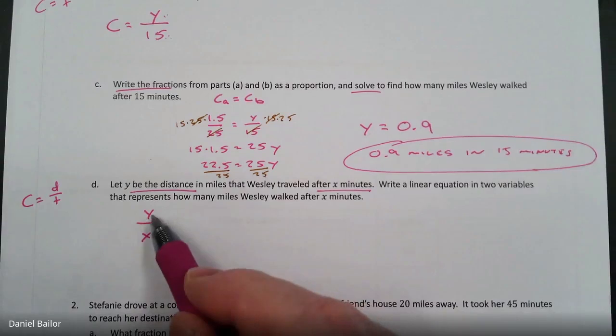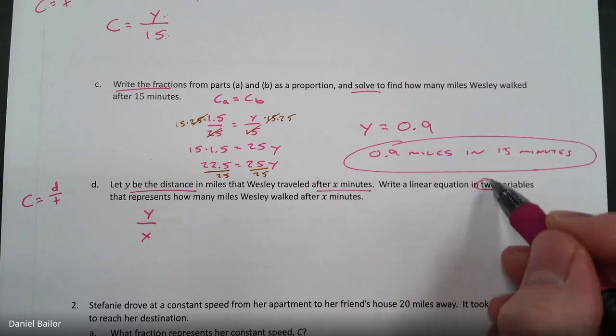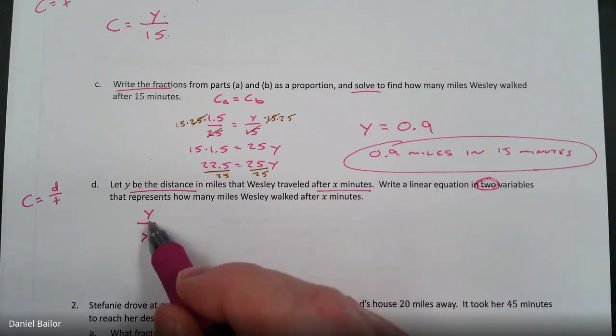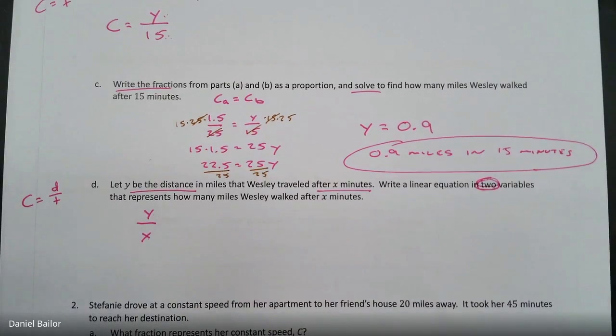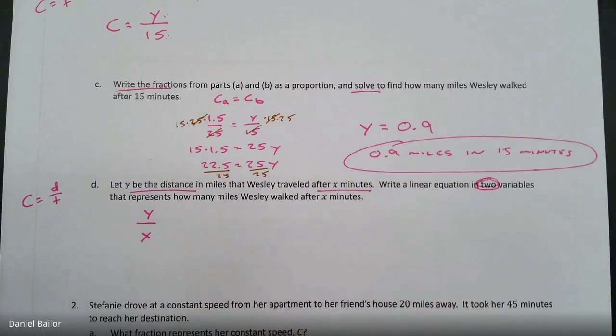Y is the distance, x is the time. And now we need to write an equation with two variables. Two variables means x and y. We have x and y, that's two variables. So we need to write an equation with two variables.